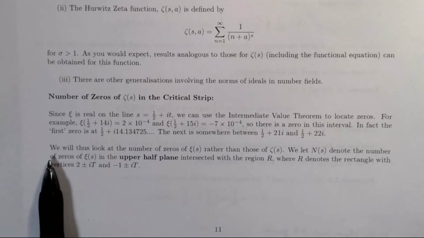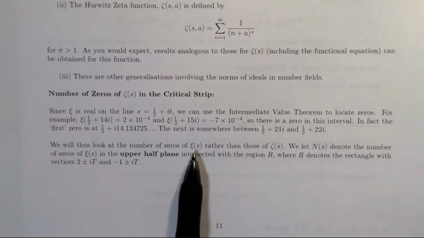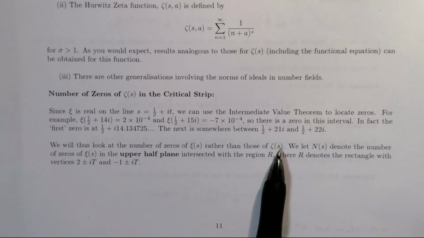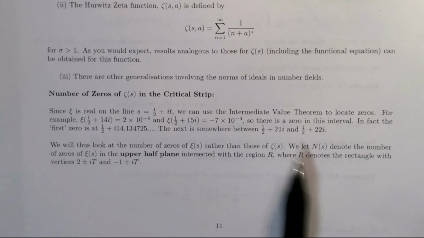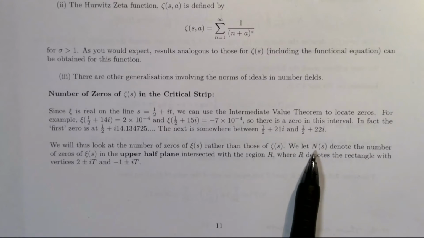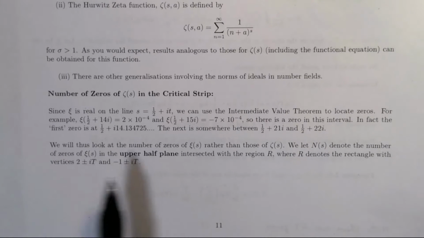So what we're going to look at is the number of zeros of this psi of s rather than zeta of s, because the zeros of each are the same. And I'm going to let N of s, this is going to be our important function here, denote the number of zeros of psi of s in the upper half plane.